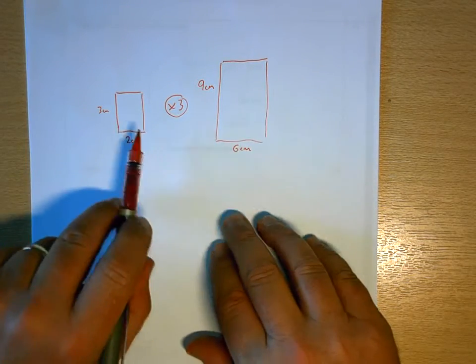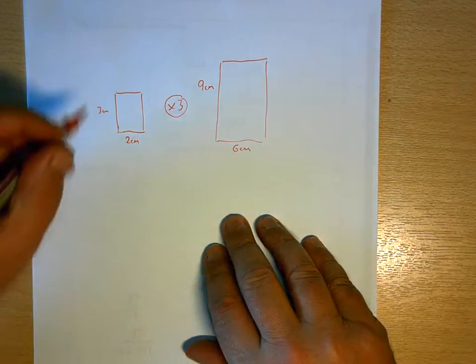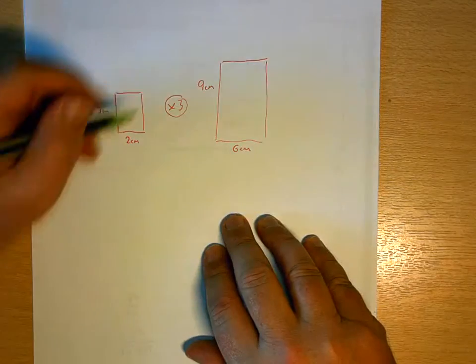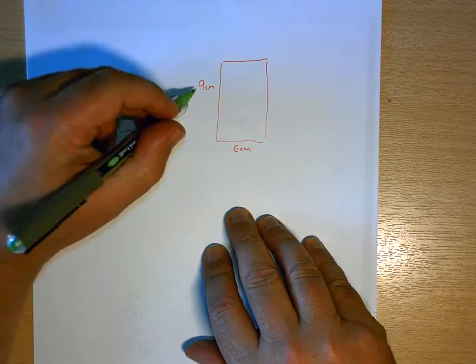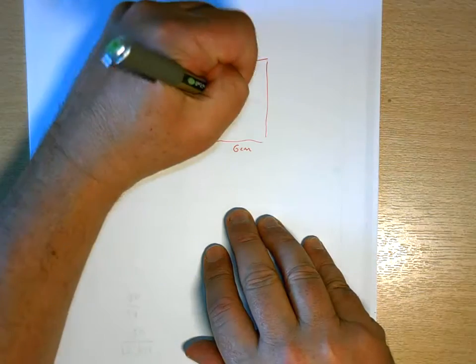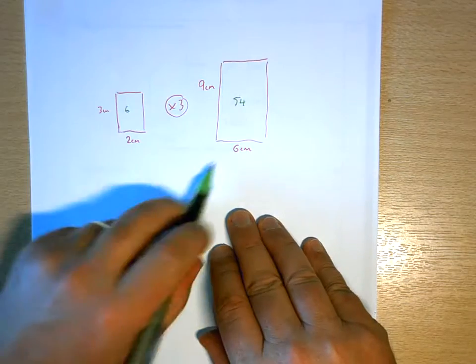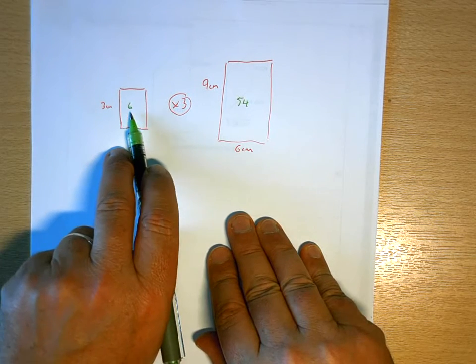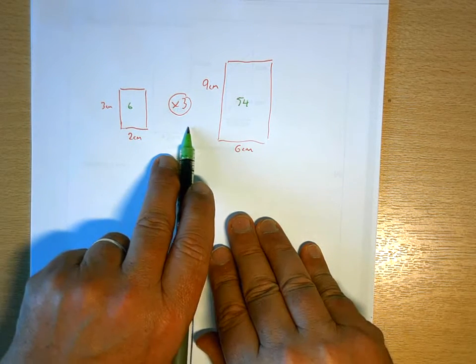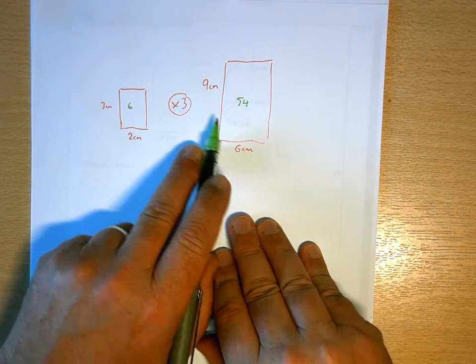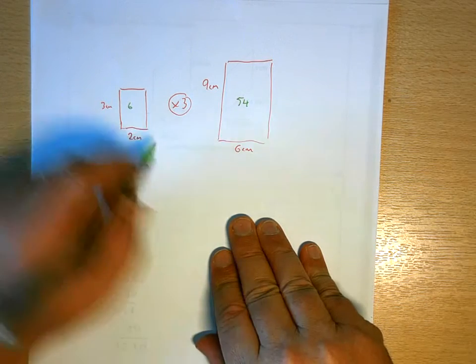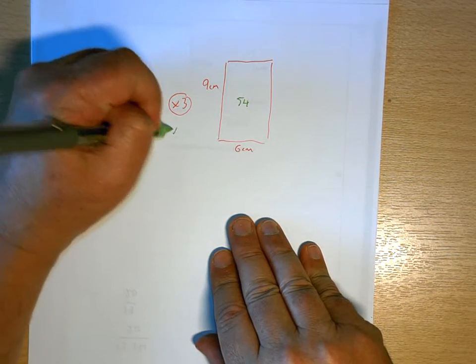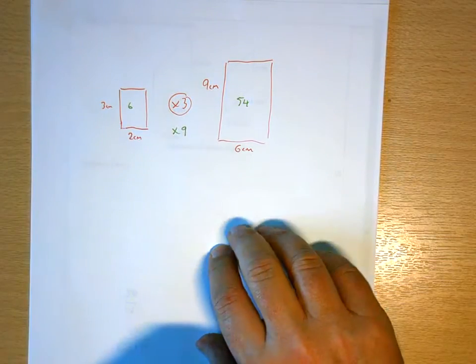Now, if we wanted to compare the areas of those shapes, the area of this one is 6, 3 times 2, and the area of this one is 54. So the ratio of the areas isn't times 3, because 6 times 3 is 18. In fact, if you do 54 divided by 6, you'll see that the area ratio is 9 times as much.